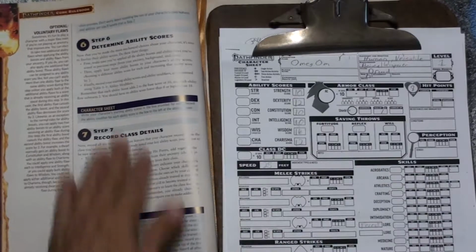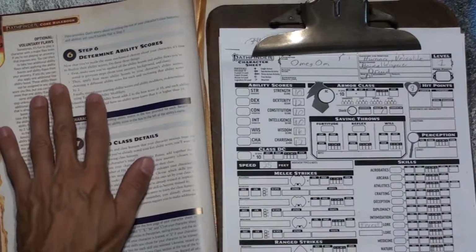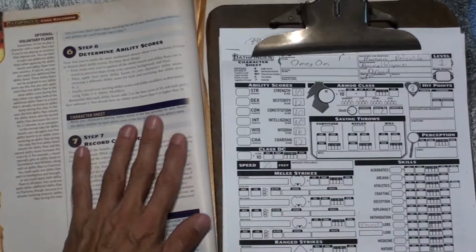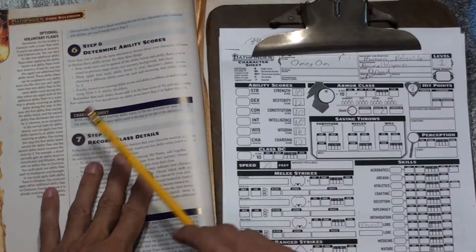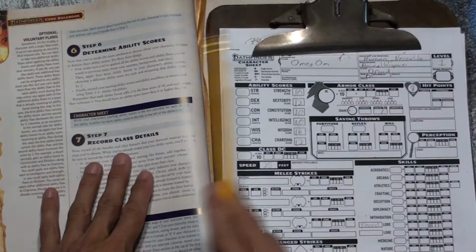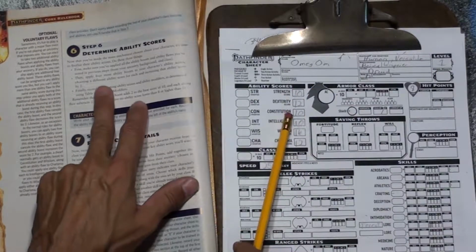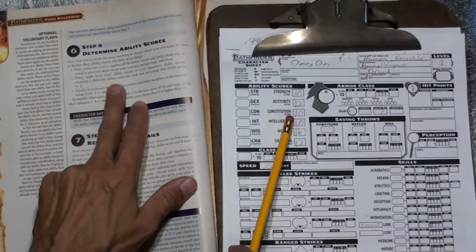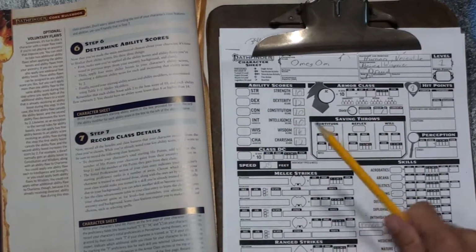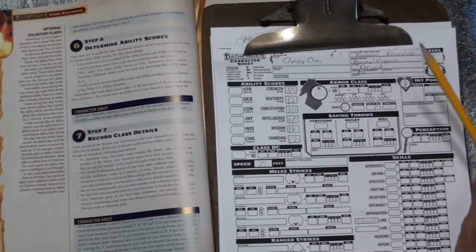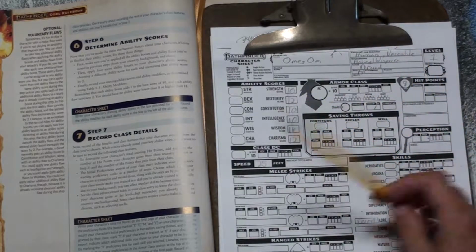So now we're going to step 6. And for step 6, we're going to tidy up, finish our abilities. And we get 4 boosts to pick. You can't put any on the same one. And none of them can go over 18.